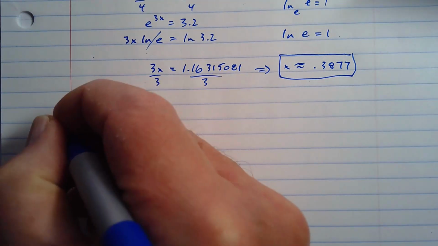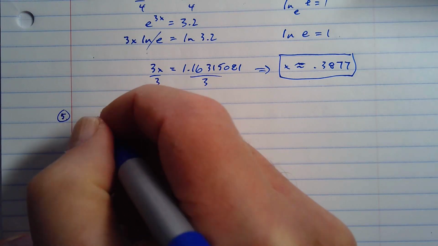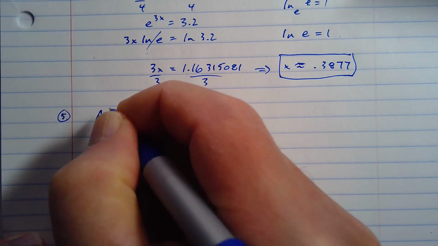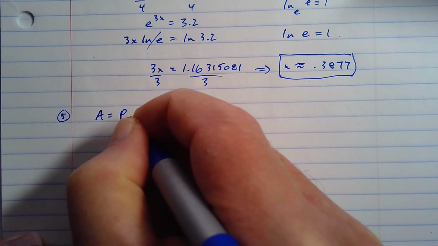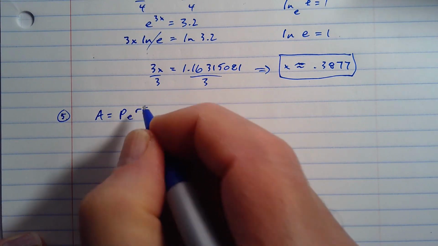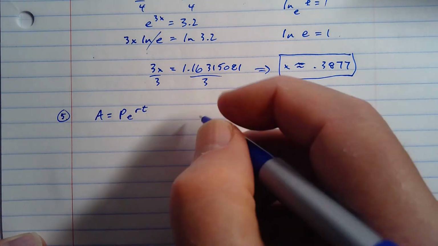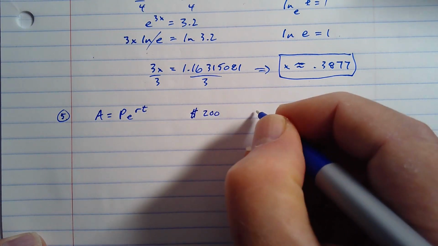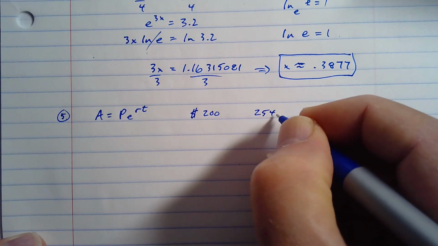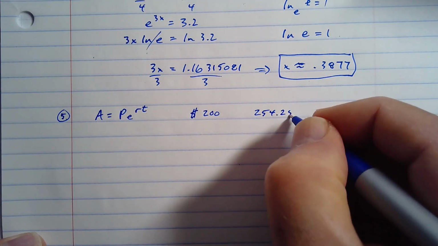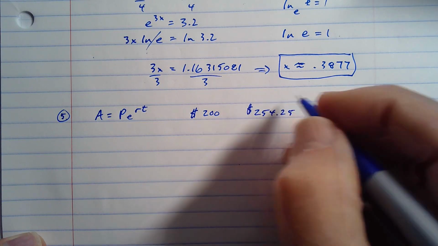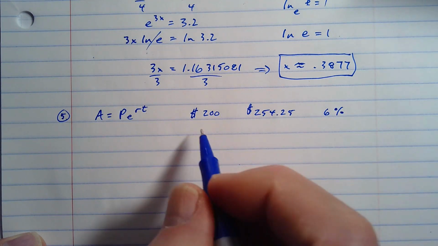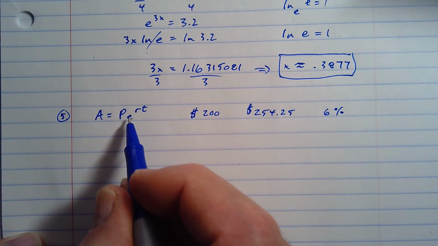And this last one here is going to go back to that PERT, the continuously compounded interest formula. So they're telling us A equals P e to the r t for the exponent. And so we're saying, all right, we're going to have our principal be $200, and we're going to be told in how many years it's worth $254.25, and then it was 6% interest that we were making. So they're giving us all but one of the variables here. So I'm going to put in the numbers.